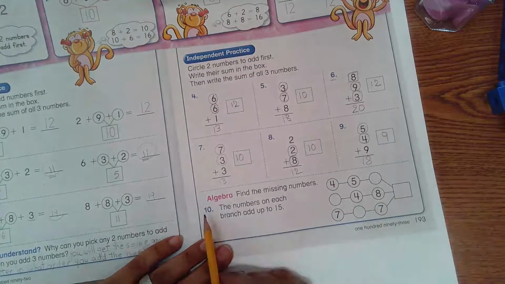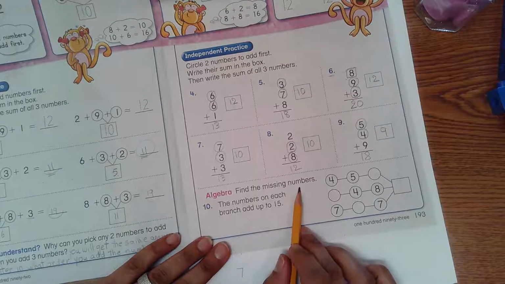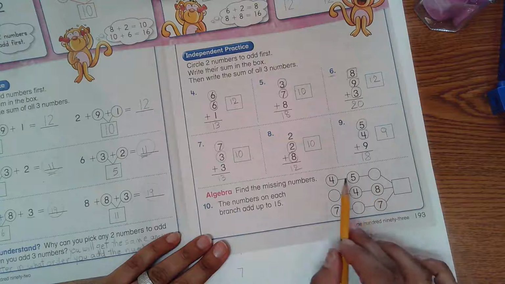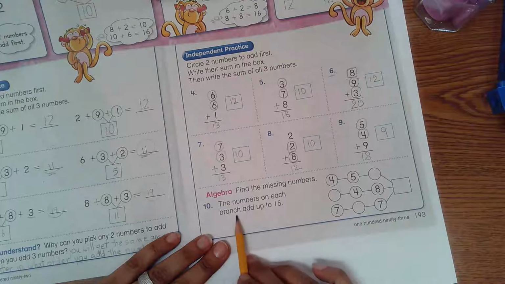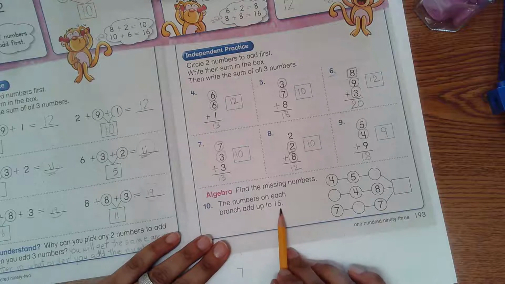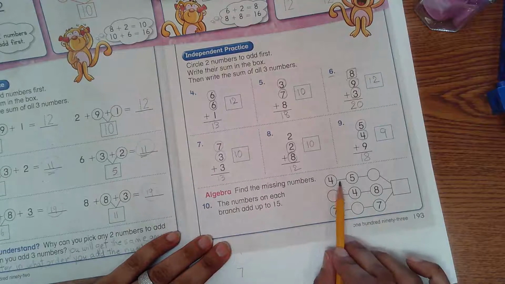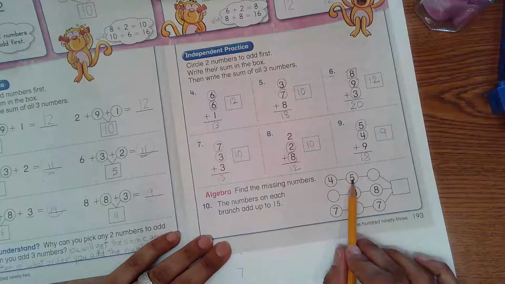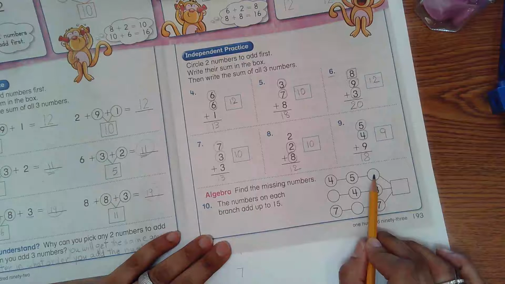All right, number 10. Algebra. Find the missing numbers. All right. The numbers on each branch add up to 15. So 4, 5. What comes after 5? 6.